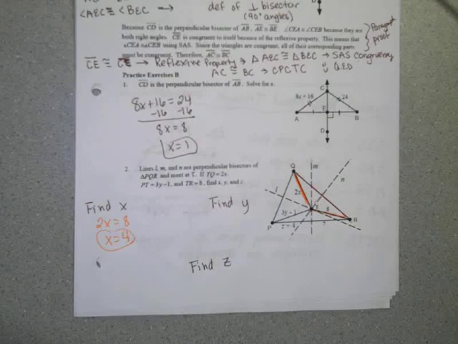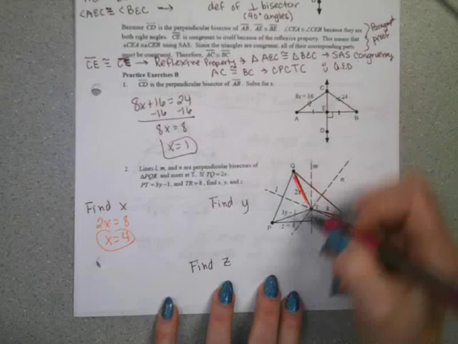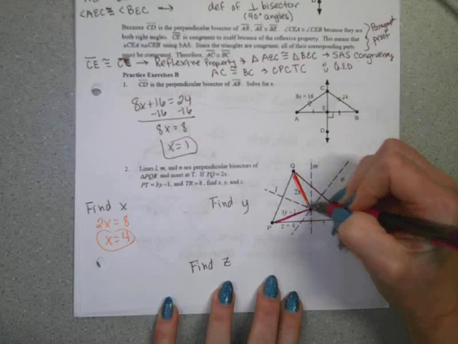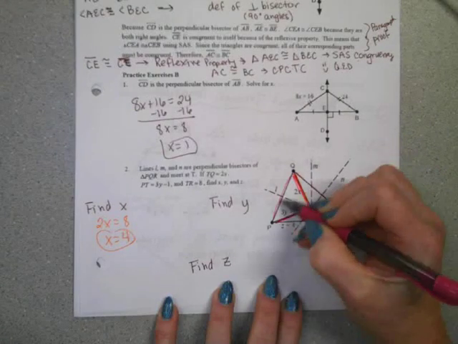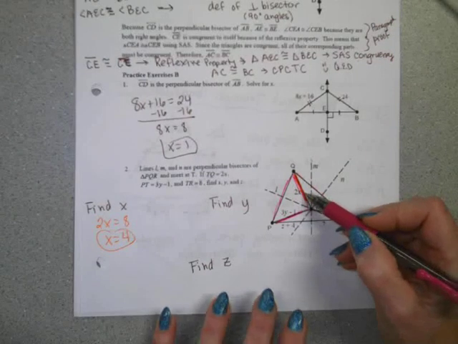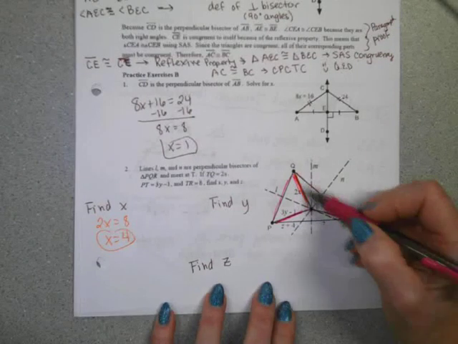Now I'm going to move to find y. Now there's actually two different ways that I can see to find y. I can go back to this side right here and this side because this has 3y minus 1, so that's where I'm focusing. And for some reason I'm always drawn to this triangle. And now that I know what x is, 4, so 2 times 4, that means that this side is really 8.